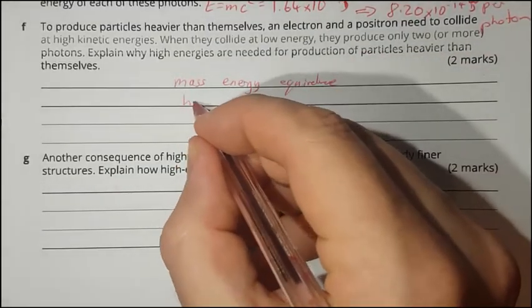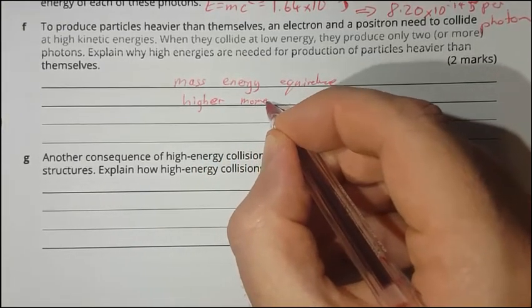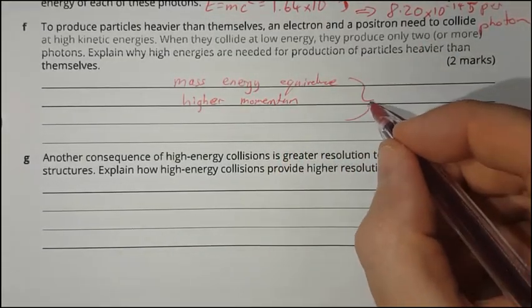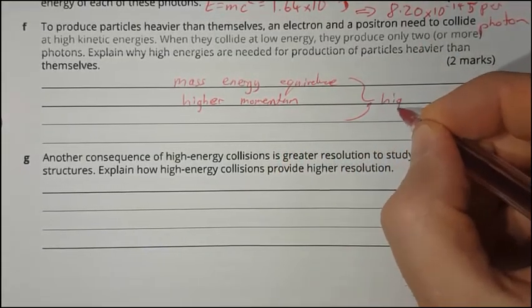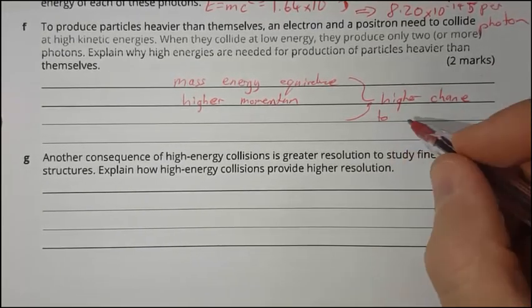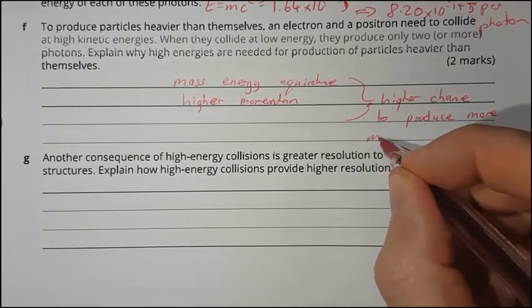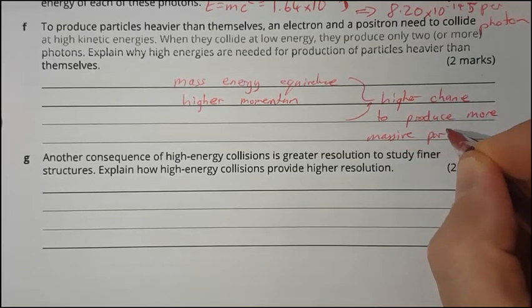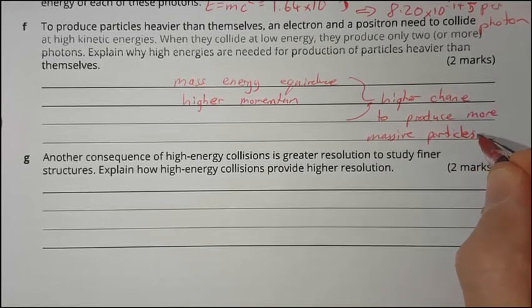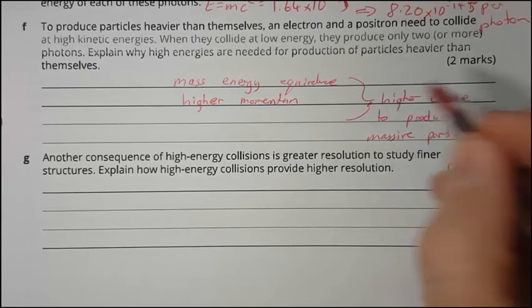But the answer in the answer key is on the same realm, is you have a higher momentum in the collision, and that needs to be conserved. But this is where the leap comes, is if you have these things, then you end up with a higher chance to produce heavy particles, more massive particles rather. But as far as I know, you'd only really understand or know that if you're a particle physicist, or if you dive deeper into the curriculum than you need to. But this is a higher order question, I suppose.